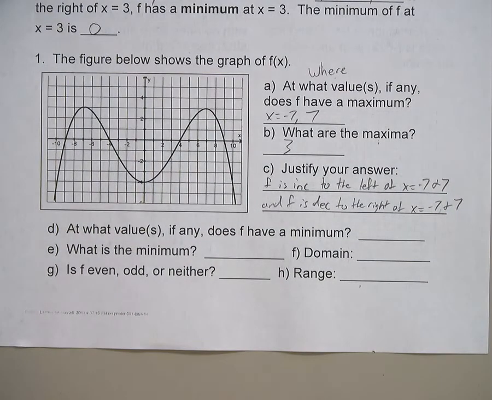That is a justification. It's a maximum. How do you know? Because it's going up on the left and down on the right. That's what a maximum is.